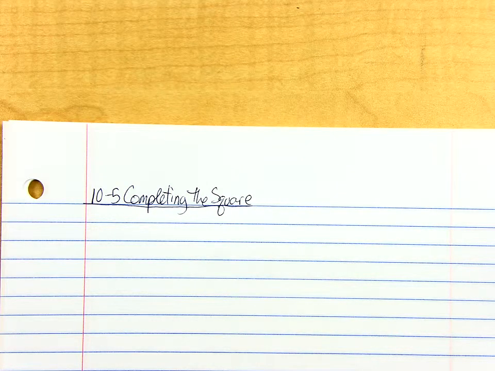All right, so today we're looking at completing the square. We've already talked about solving quadratics by square rooting, which you can do when what is true? When b is 0. You can solve by factoring if it's a factorable trinomial. Not all trinomials can be factored.